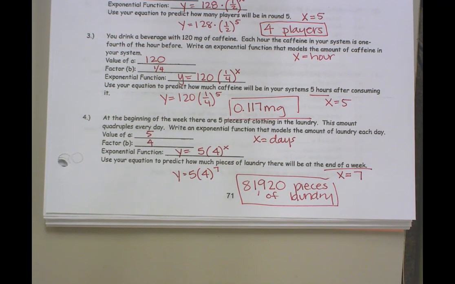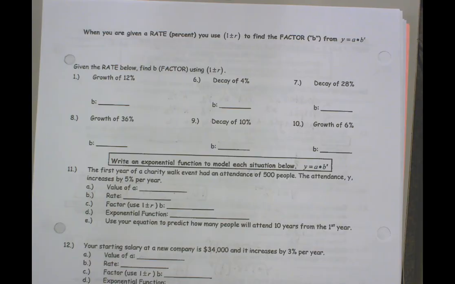I hope you never get to have that much laundry at one time. That's a lot. Okay, so we're going to keep going with this. These word problems feel pretty easy to set up. So let's go ahead and find page 72 and go over those.